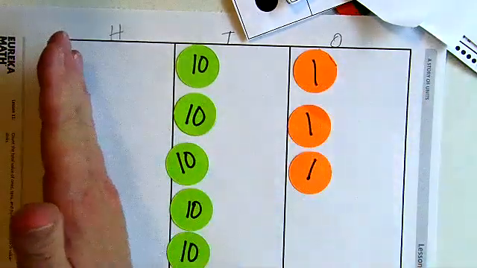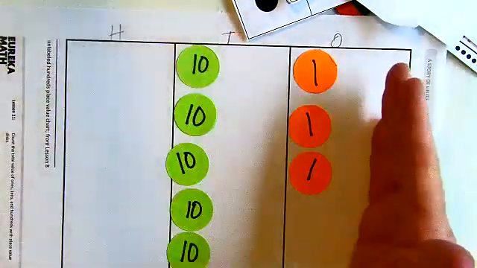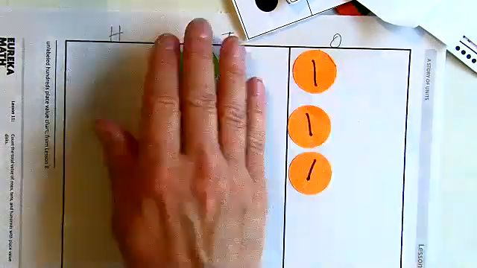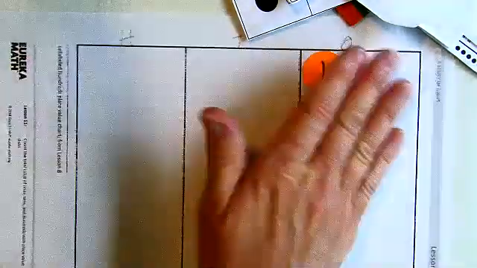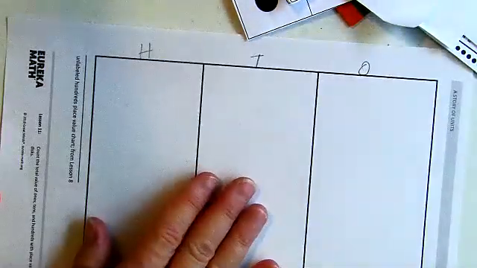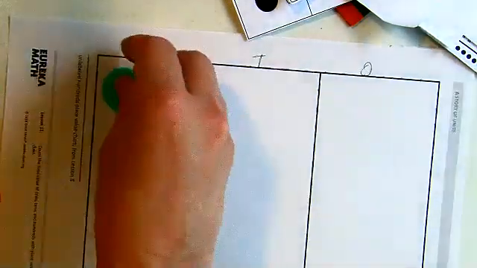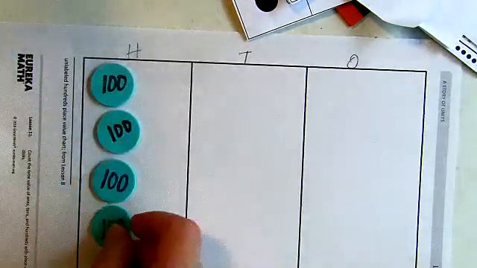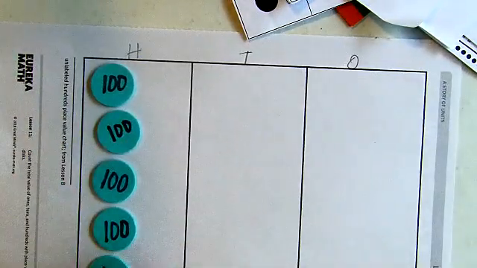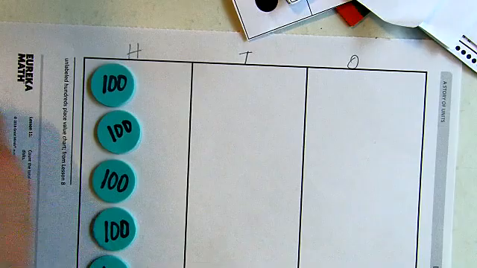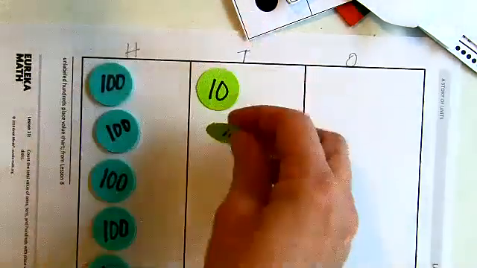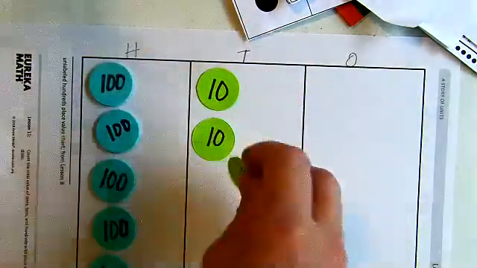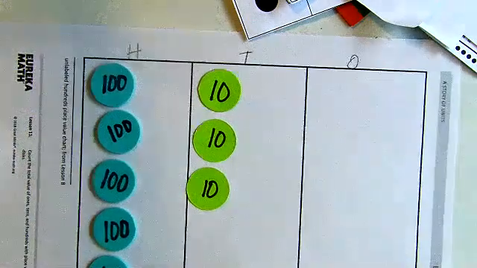That next number is 530. So 5 here, 3 here, and 0 here. That's a very different number. The same digits, 5 and 3, but now we have 5 in the hundreds place. 1, 2, 3, 4, 5. We have 3 in the tens place. 1, 2, 3, and we have nothing over here.